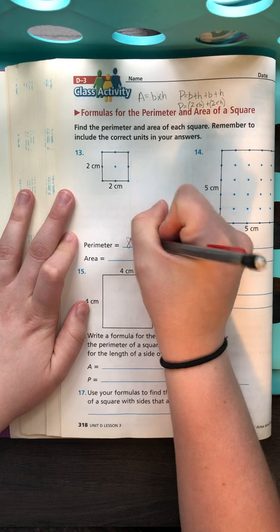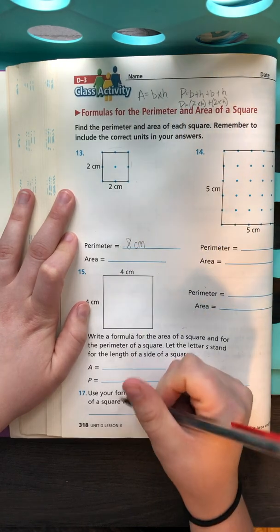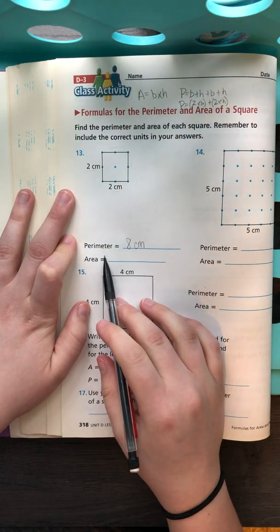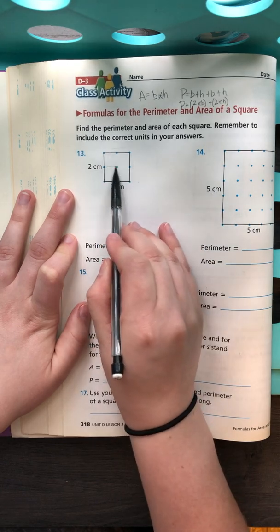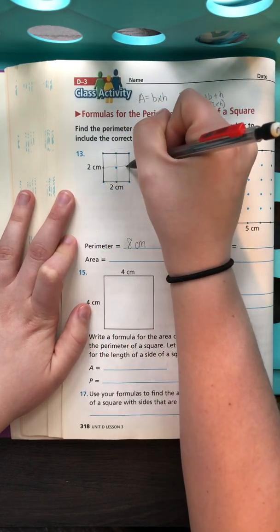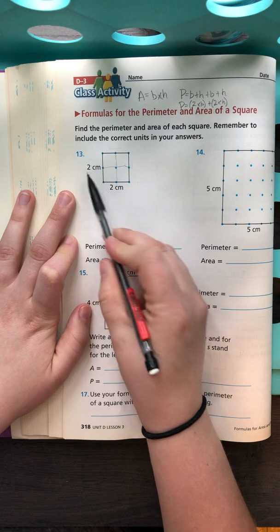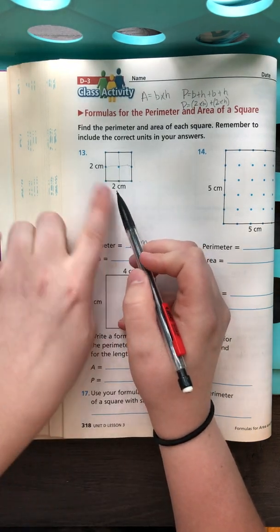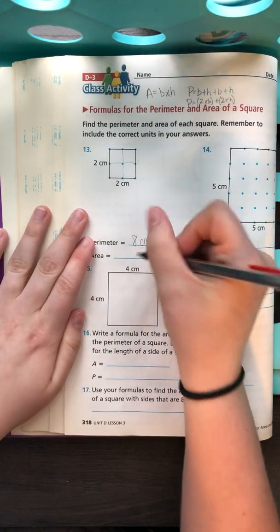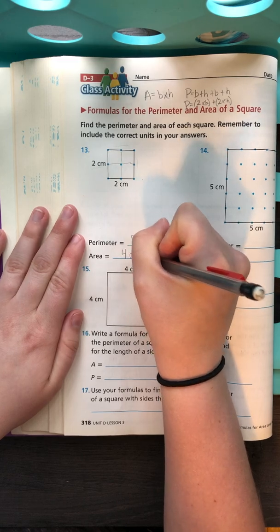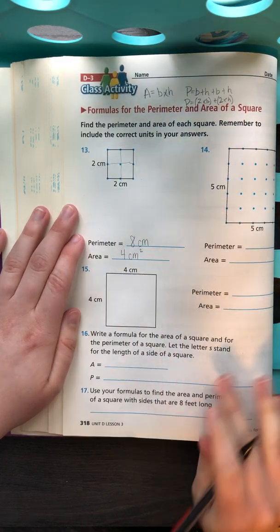Our perimeter is 8 centimeters. Area, well, we can either draw in our square units, or we can just use the idea of our formula and just multiply. 2 times 2 is 4 centimeters squared is our area.